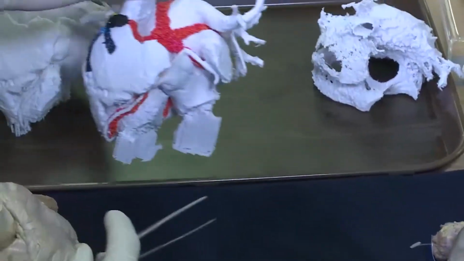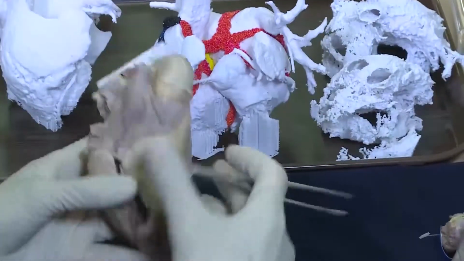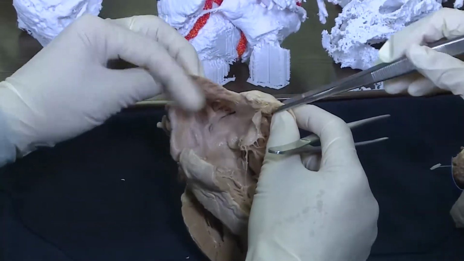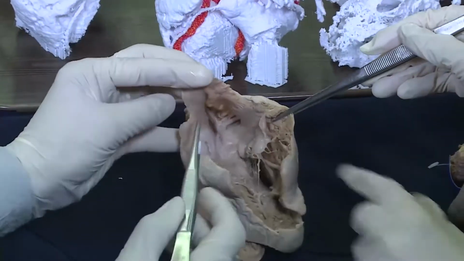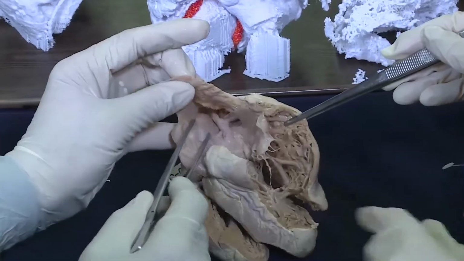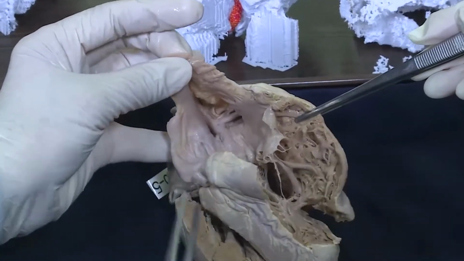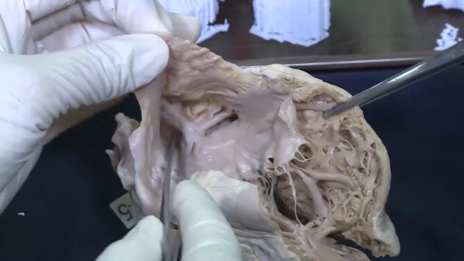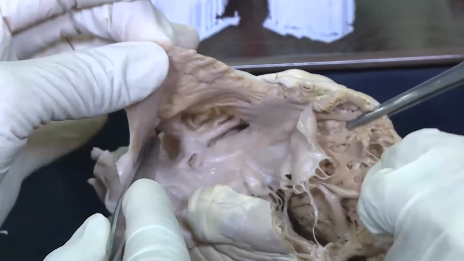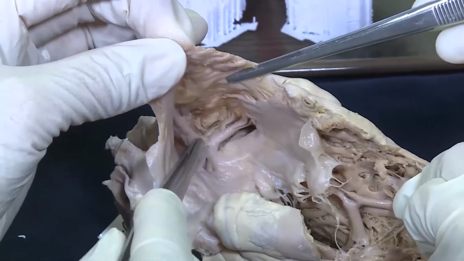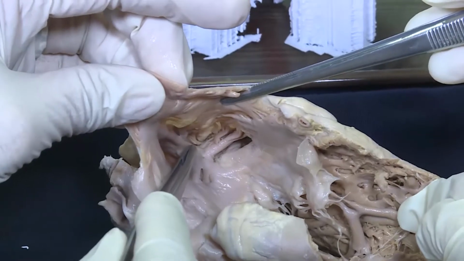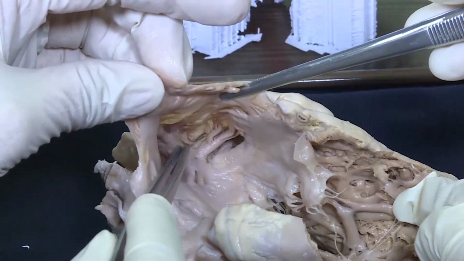So as an electrophysiologist, we will think about looking inside of the heart, so that you will recognize from the inferior aspect to the SVC, right atrium. This is the SVC, and here is the starting point of the crista terminalis, where the subepicardial sinus node is around here.